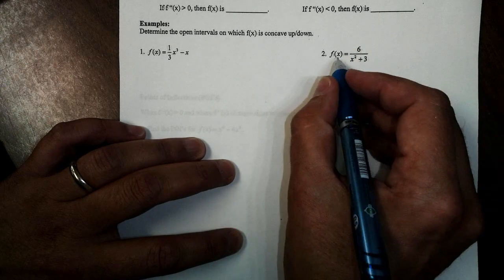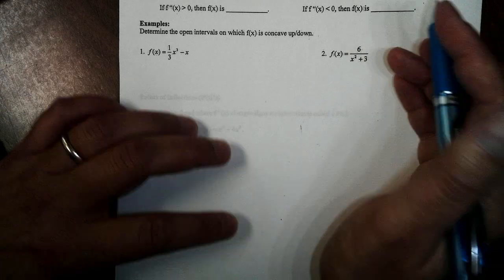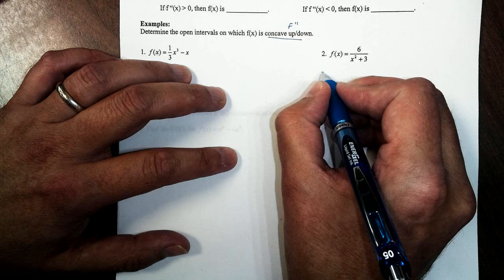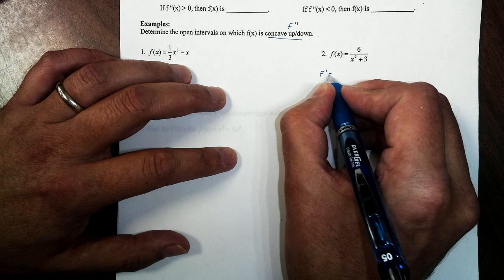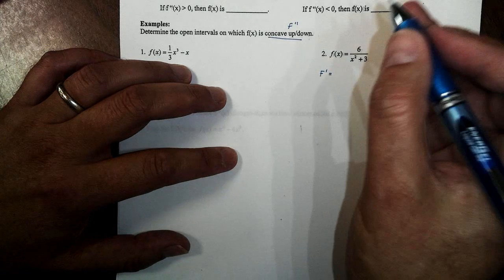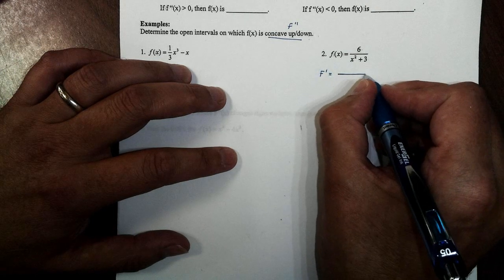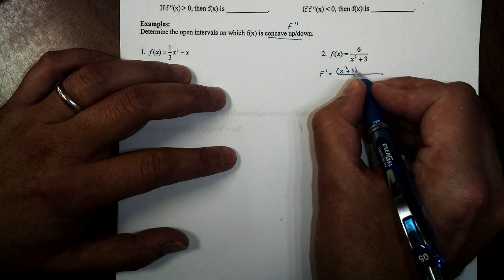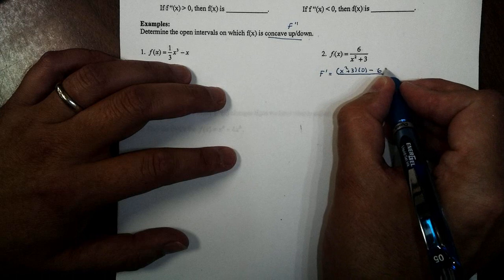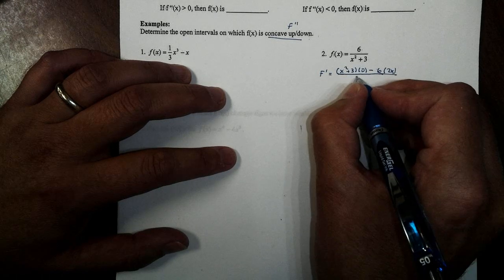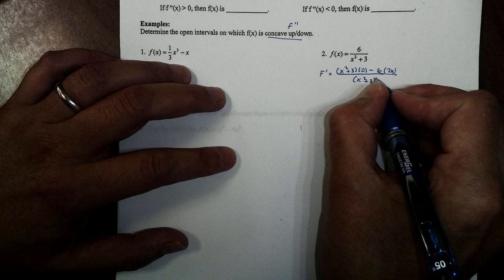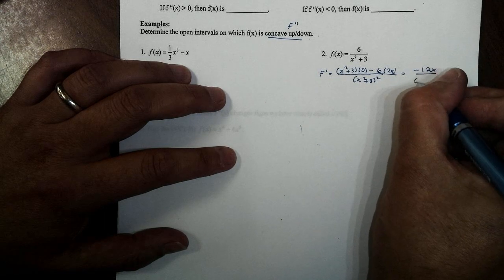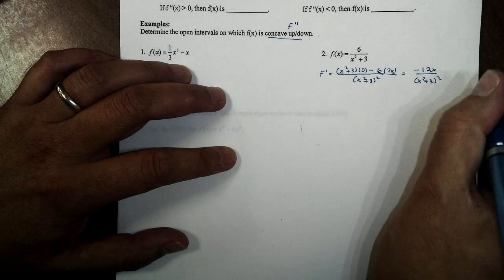So for question number 2, we have to take the derivatives. We have to remember for concavity, we have to look at the second derivative. So for my first derivative, I am going to use quotient rule. You can use product rule for this one, it's actually kind of easy, but I like to use quotient rule because it's good practice. So it's the bottom times the derivative of the top, which is 0, minus the top times the derivative of the bottom, all over the bottom squared. Now if you simplify that, that becomes negative 12x over (x squared plus 3) squared.